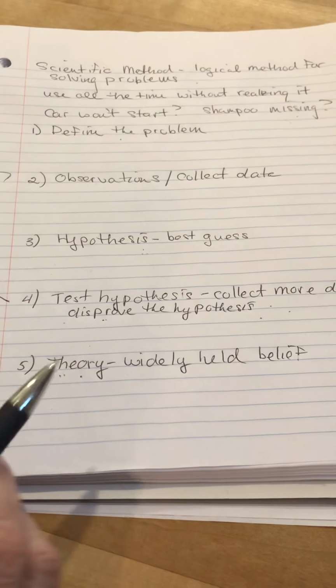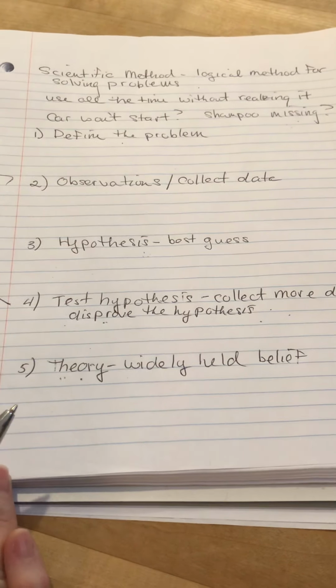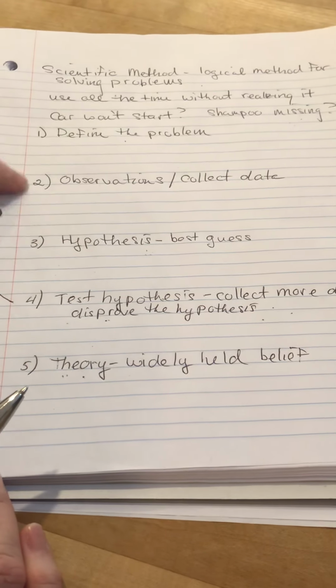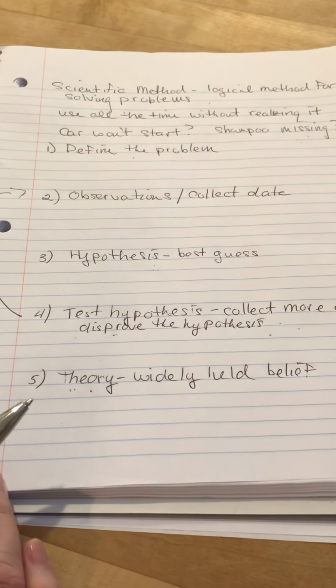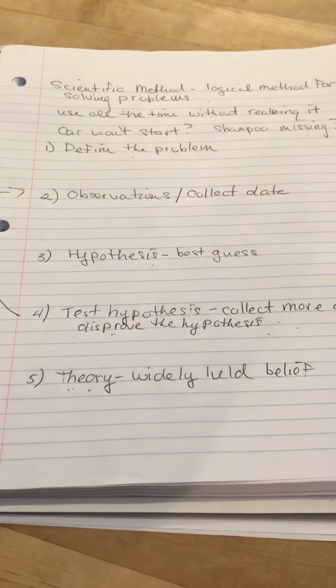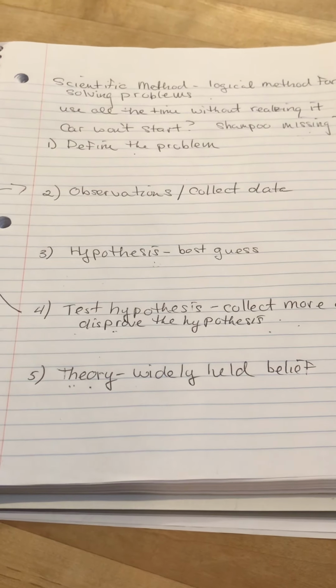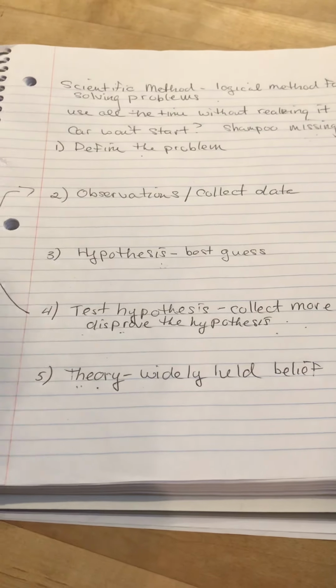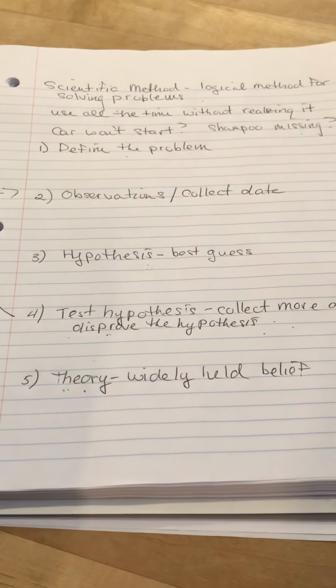So you've got 5 steps for the scientific method, and you generally do those whenever you have a problem without realizing it. We're going to meet back in class. You've left space in your notes, and we are going to solve a mini mystery using the scientific method.